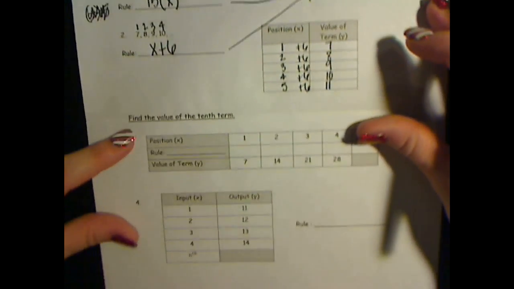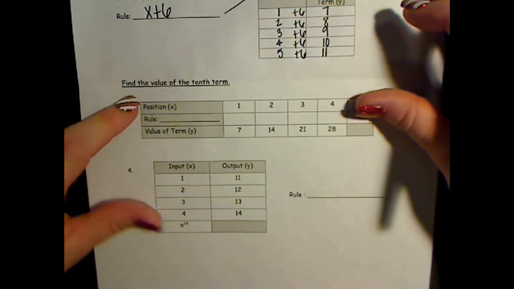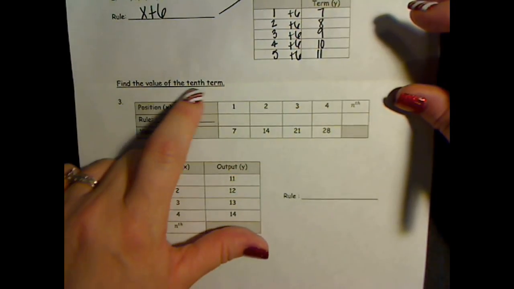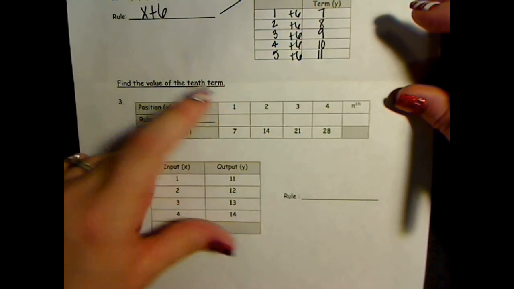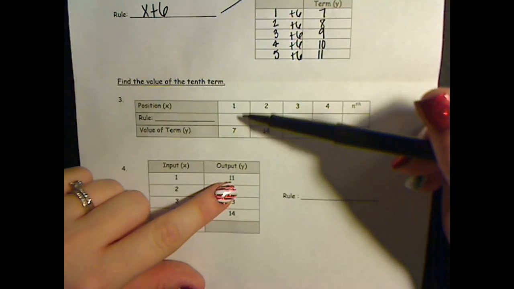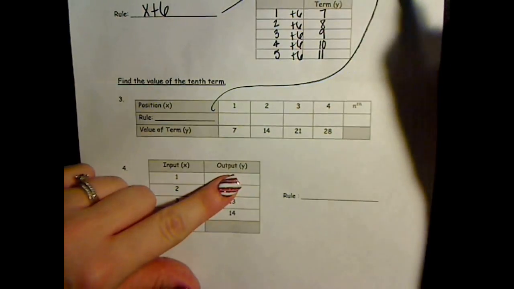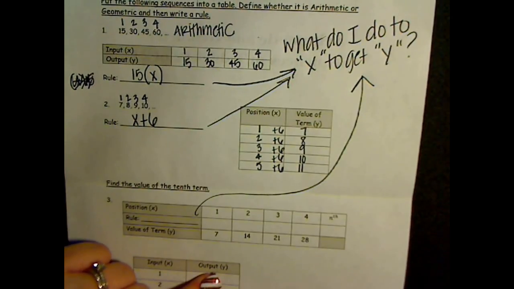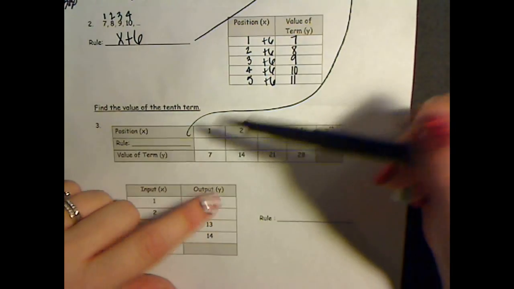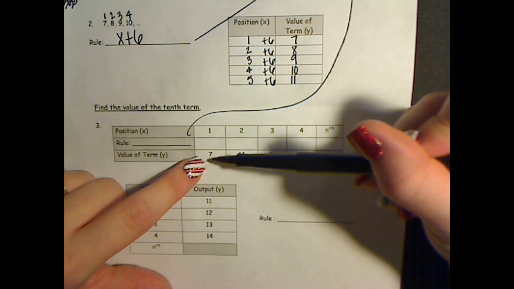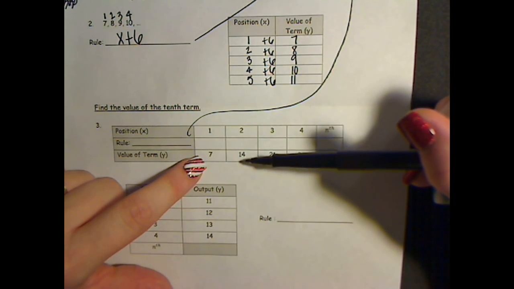Okay, so let's look down here. After we figure out what our rule is, we're going to find the value of the 10th term. So let's figure out, what do I do to 1 to get 7? Again, what do I do to x to get y? I know 1 plus 6 is 7, but 2 plus 6 is not 14.